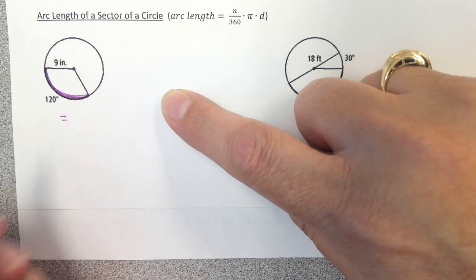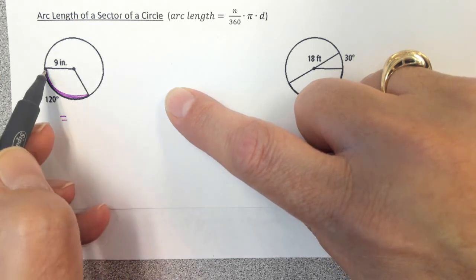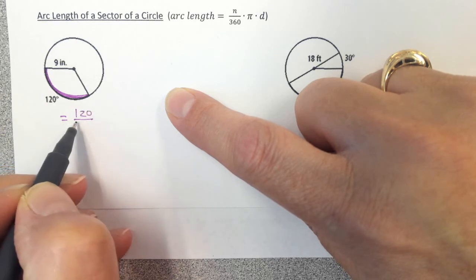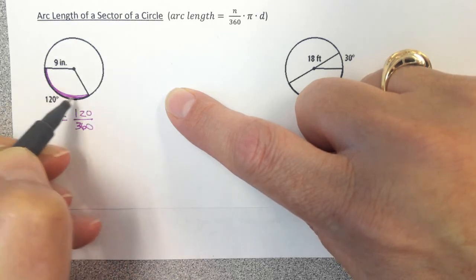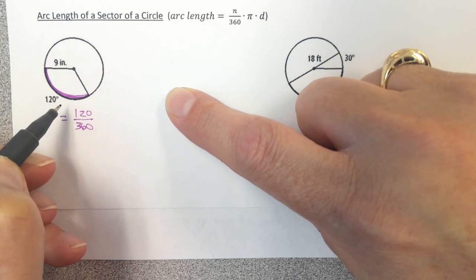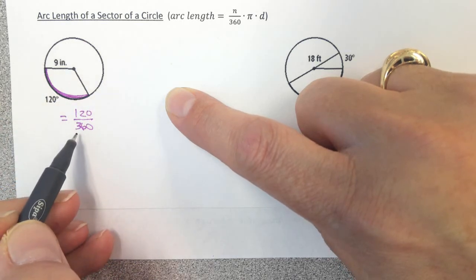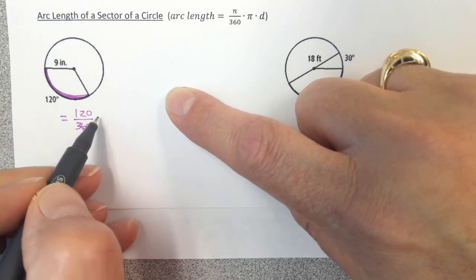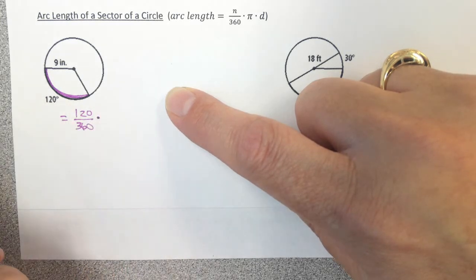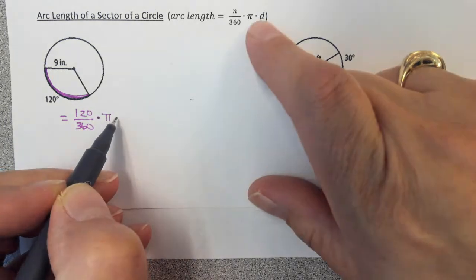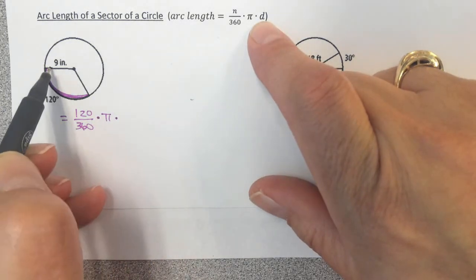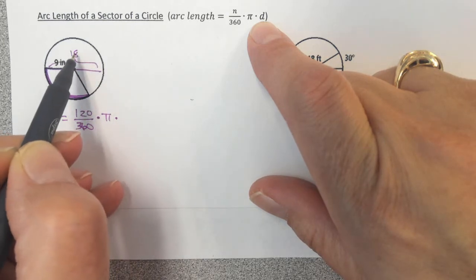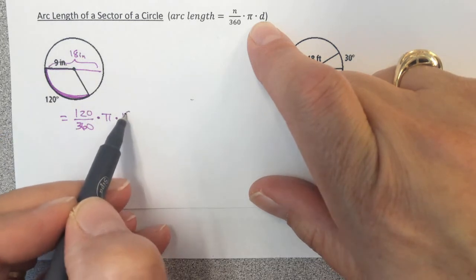So the arc length is equal to how many degrees are in that arc, which is 120 degrees, out of 360. The whole circle has 360 degrees in it, so 120 over 360 is actually 1/3 of the circle. A third of the circle is highlighted. And then we multiply by the circumference, which is pi times the diameter. Well, the radius is 9, so the diameter all the way across would be 18 inches. Diameter of 18.